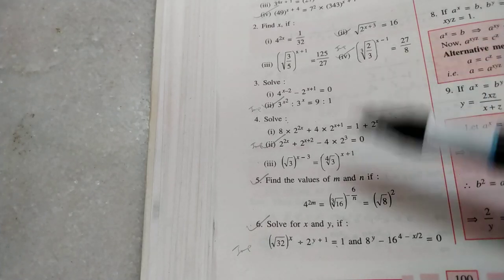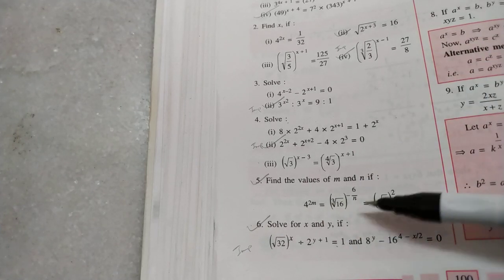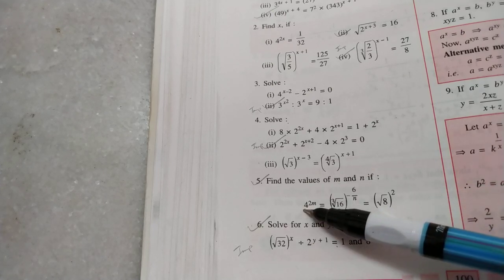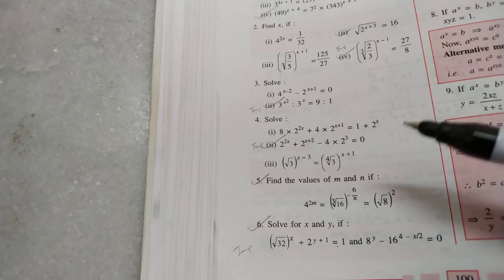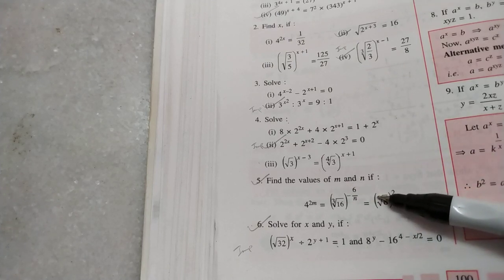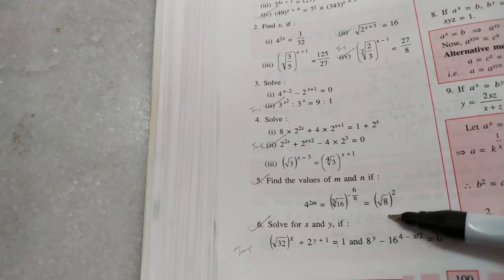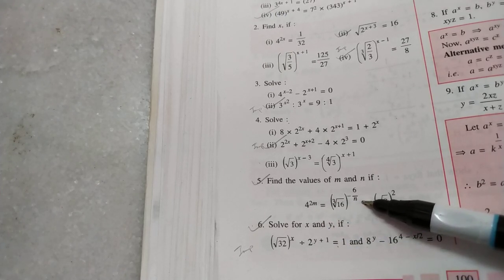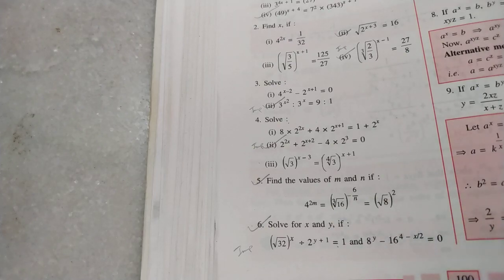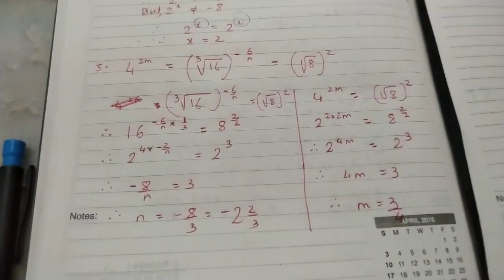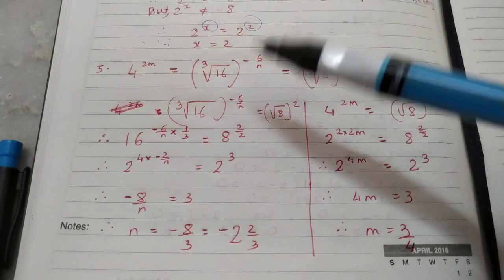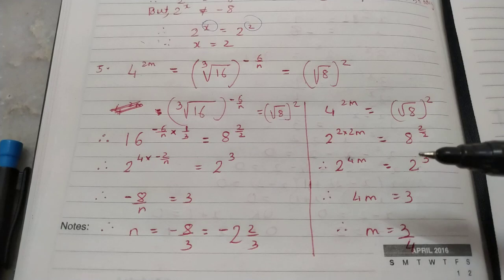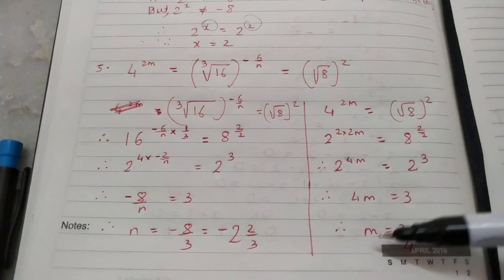Now in the fifth sum, we have this equal to this equal to this. So we have two equations actually. This term, first term is equal to the third term, and also second term is equal to the third term. Third term is purely a number. In the first term we have m, and in the second term we have n. So we have to find the values of m and n. So right, let's write the two equations separately, the n equation and the m equation. And now we'll simply solve them to get the values of m and n.